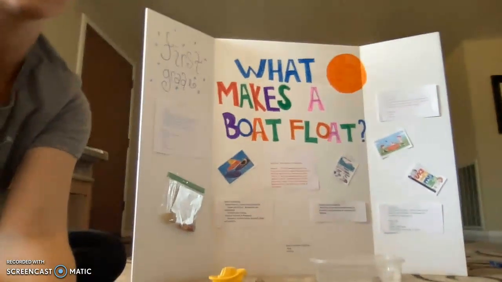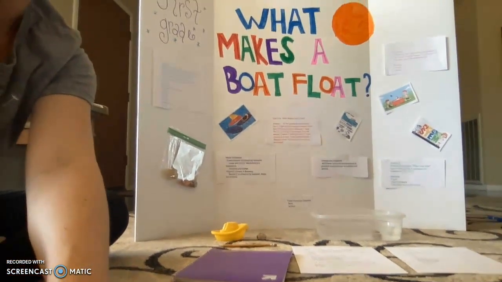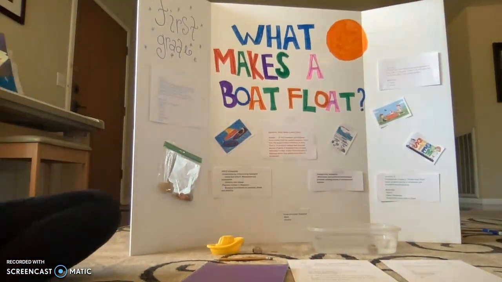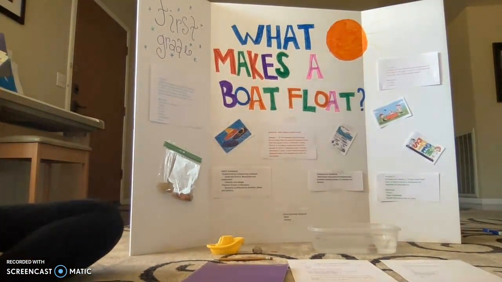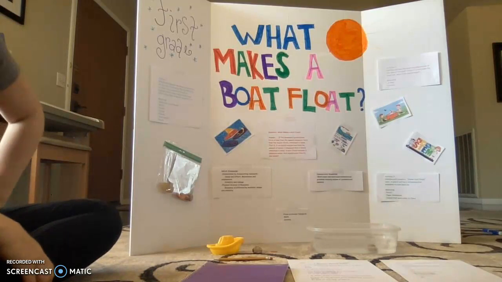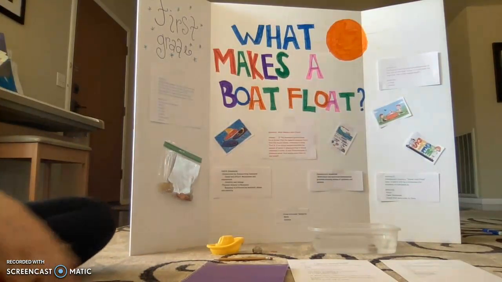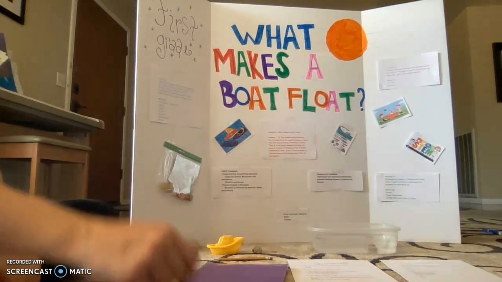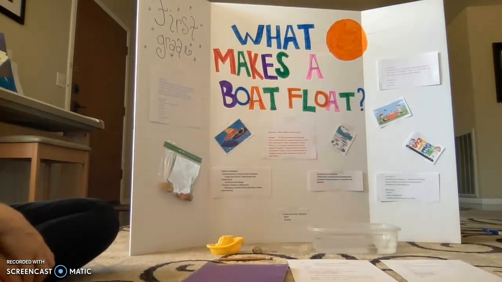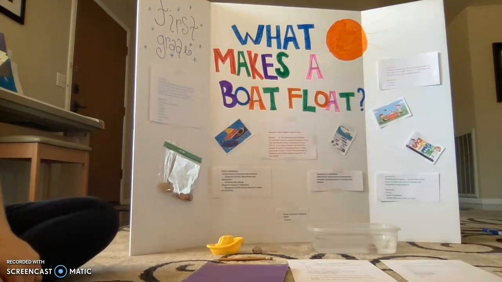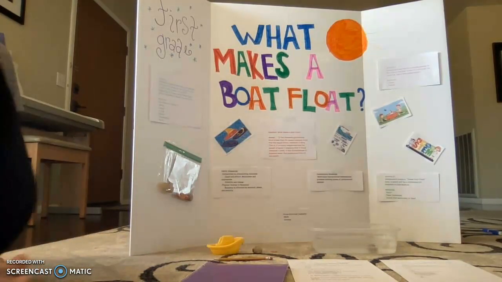The NGSS standards that I will be using for this project include the connections by cross-cutting concepts, which are cause and effect, mechanism and explanation, and stability and change. Also, for an NGSS standard, I am using physical science in buoyancy, which is that buoyancy is affected by material shape and stability.